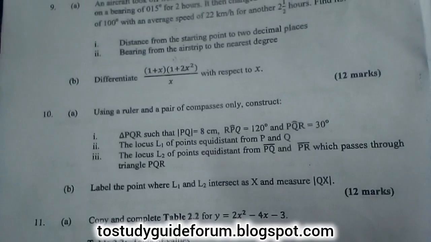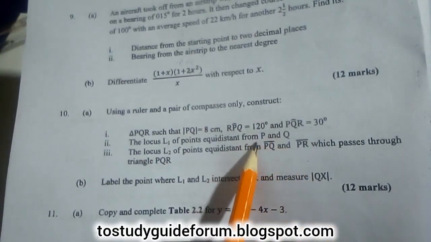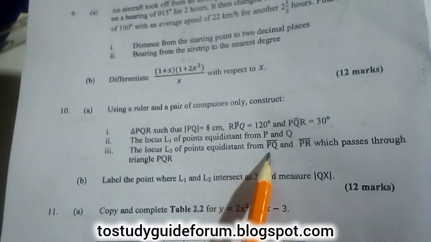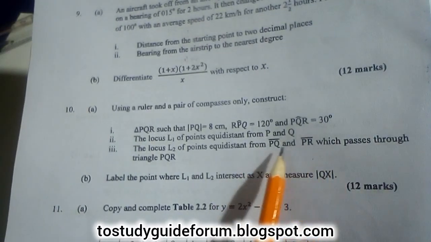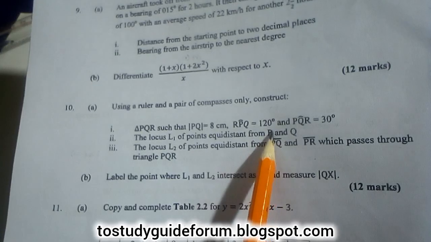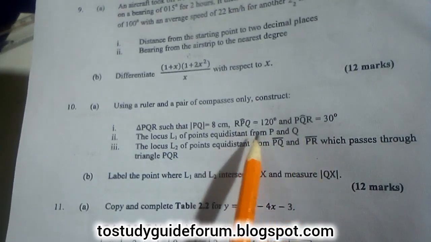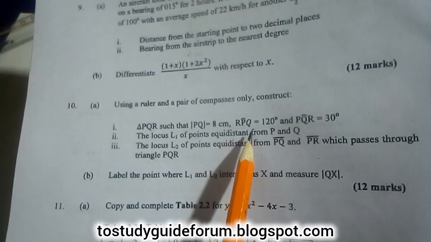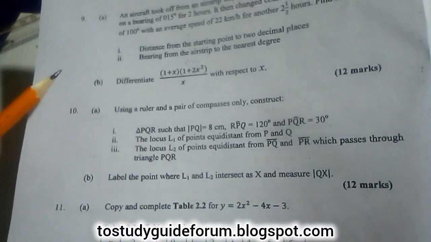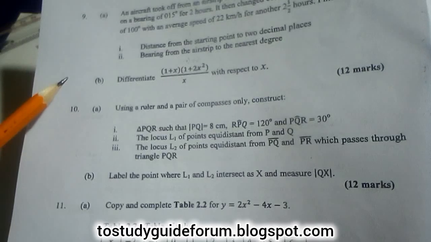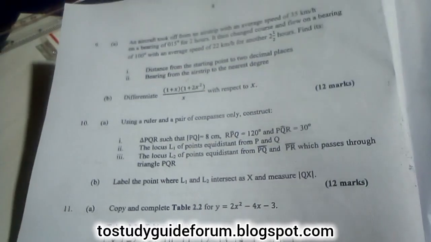So before we go ahead, I want to tell you something. If you look at this very well, this other one appears to be a bisector of an angle, more like dividing an angle into two. This other one has to do with bisecting what? A distance, dividing a line. The instructions say that you use a ruler and a pair of compasses only. So that's what we're going to do.